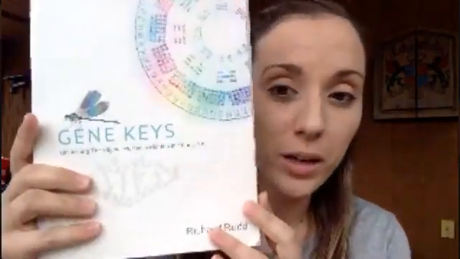So if you already have your chart, I would definitely pull it out so that you can look at it. And when we go over the different spheres, you might want to see what Gene Key is in it and start contemplating them. Another thing that you need, but you don't have to have, but it would definitely help you, is the Gene Key book.